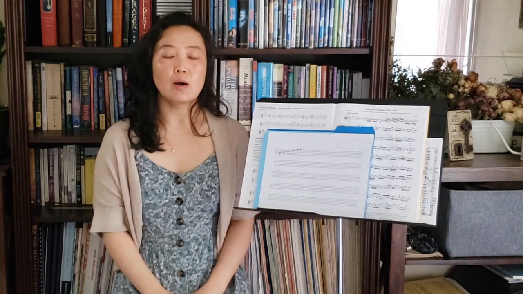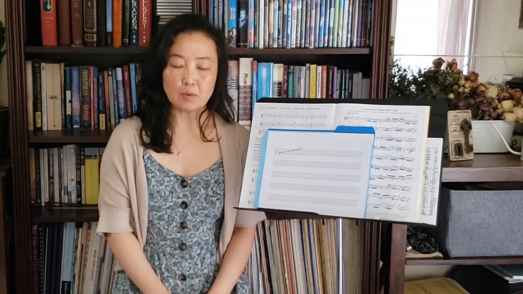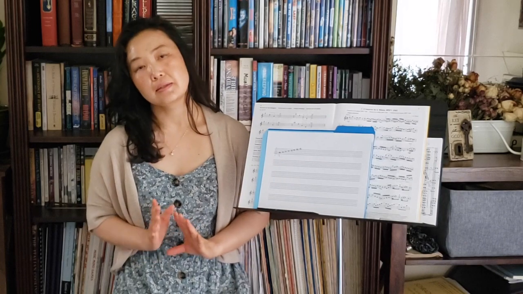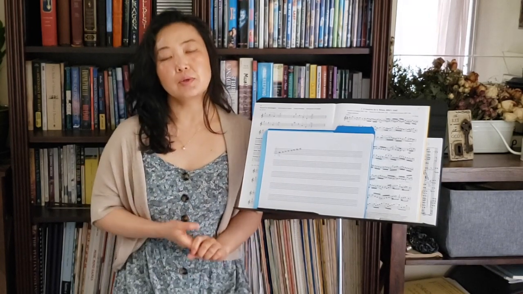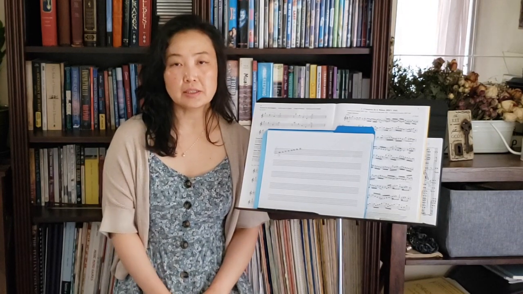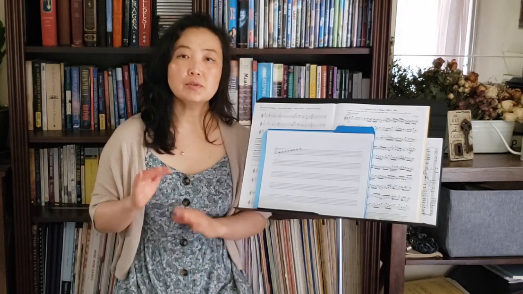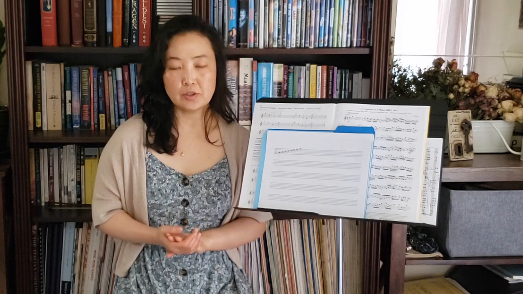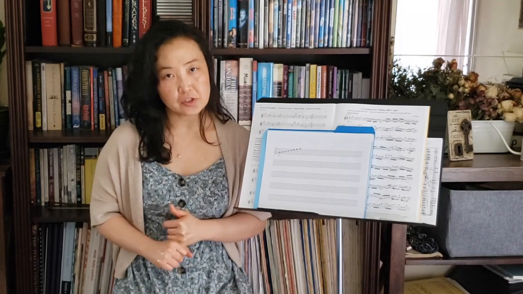Before I move on, what we need to discuss is the note names. The notation is built upon the English alphabet. However, we only use the first 7 letters: A, B, C, D, E, F, G.